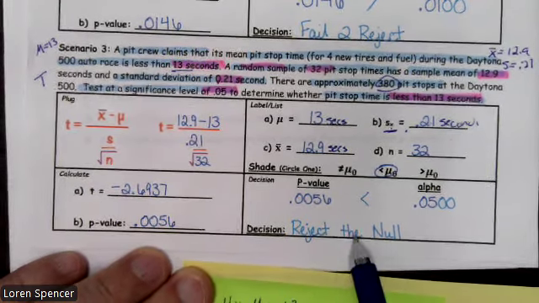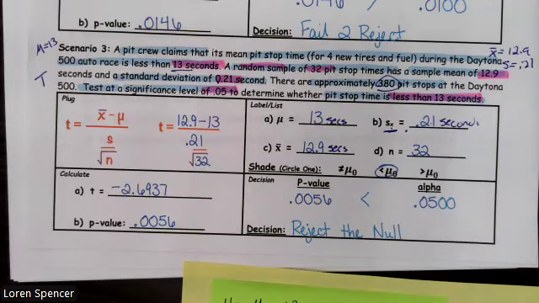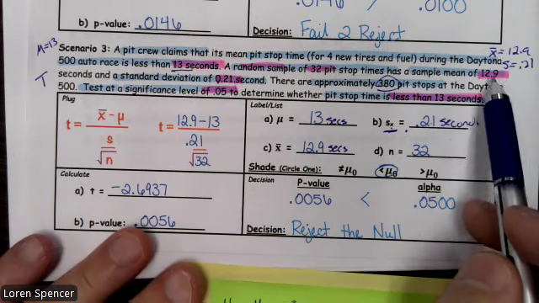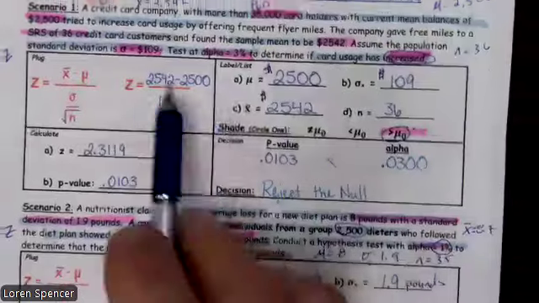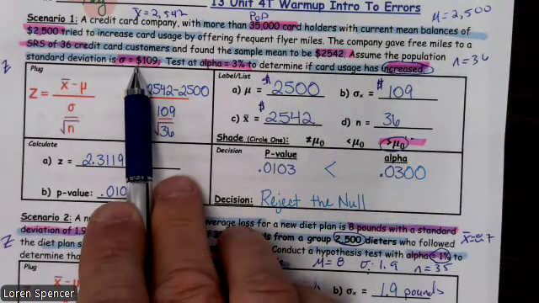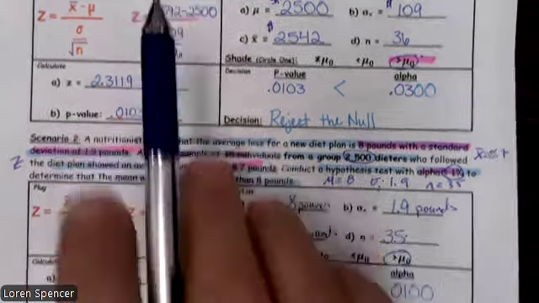Well, I hope that's a good review of running a t-test and a z-test. Remember, the t-test is using the sample standard deviation. A z-test is using the population standard deviation. That's the big difference between the two, when you use one or the other.